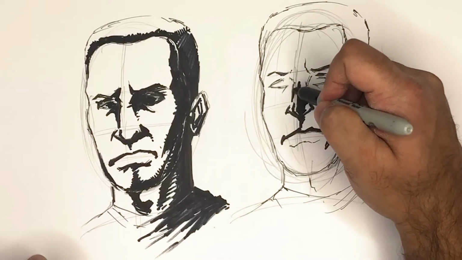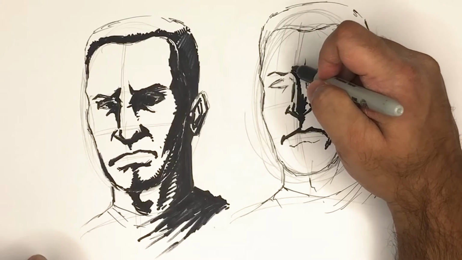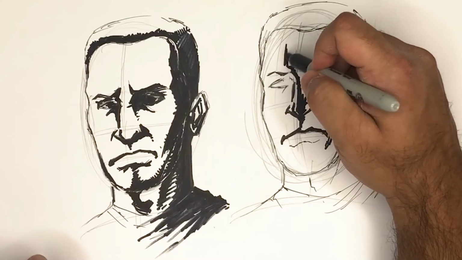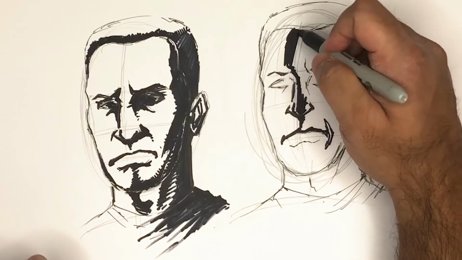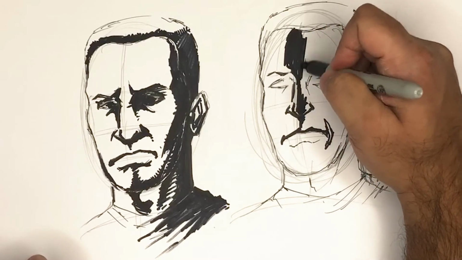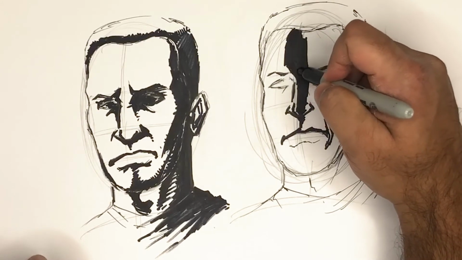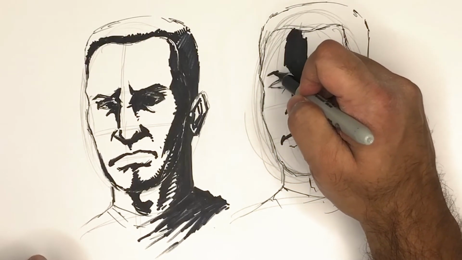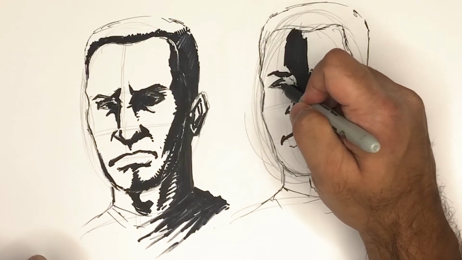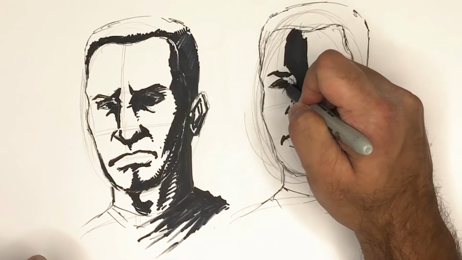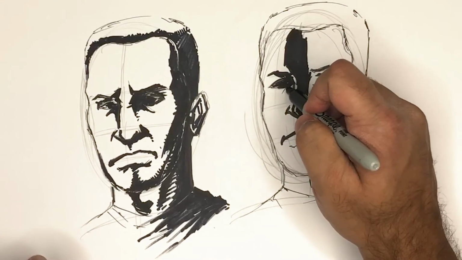And you might be wondering, this guy is just putting in all these tones into the nose of all things, which is a very, very subtle and very fine feature of the face. If it gets wrong in any degree, the whole illustration might be compromised, and that's absolutely true.